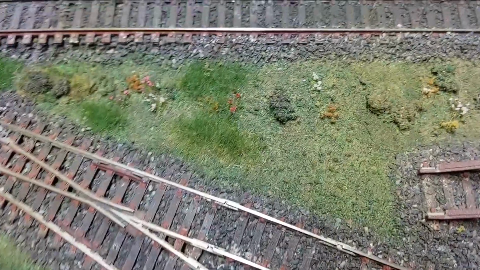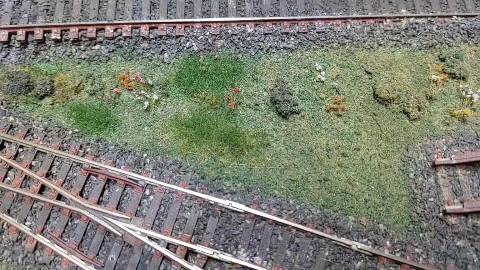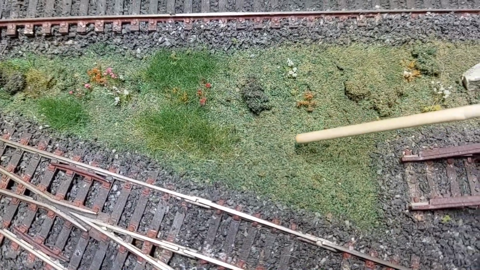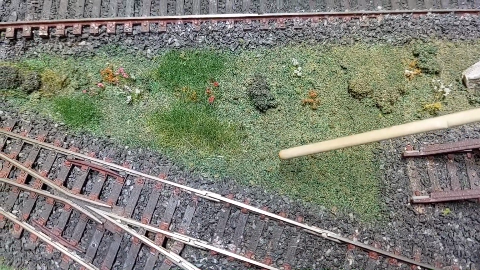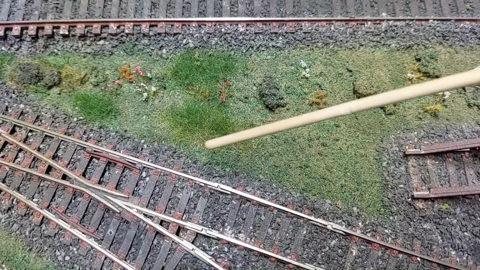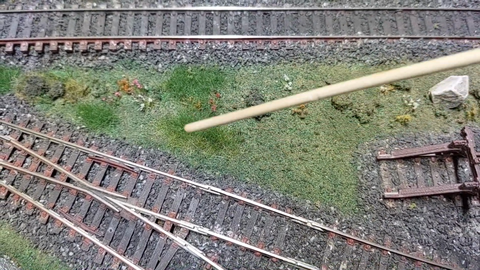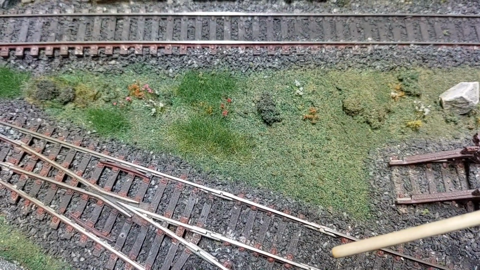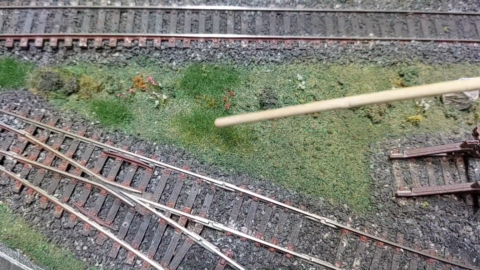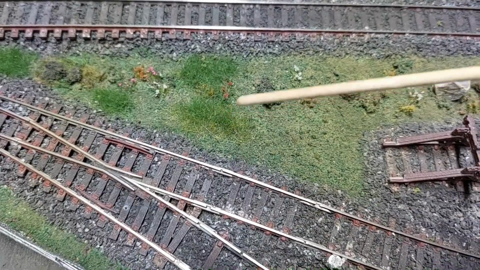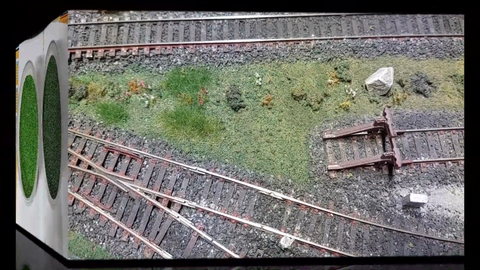The difference can actually be seen right here in about the middle of the layout, where I've used some of the normal scatter material and some static grass over here. You can see there's a difference here. The one looks quite a bit flat, while the other has a nice effect, and this is also some Noch static grass over here. So let me show you the products that I use.